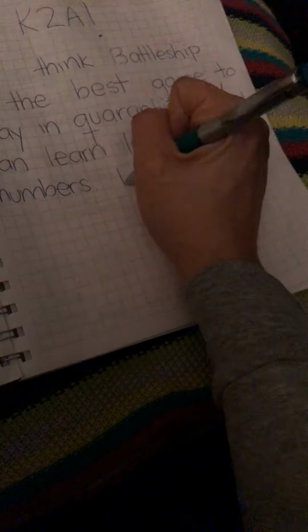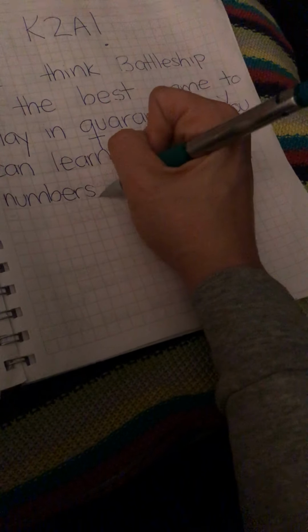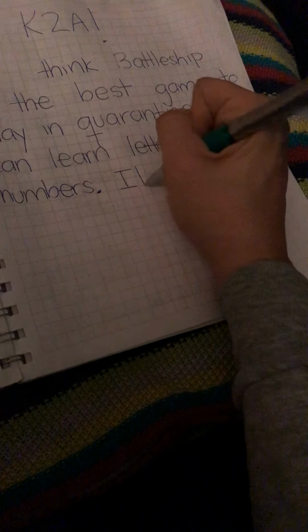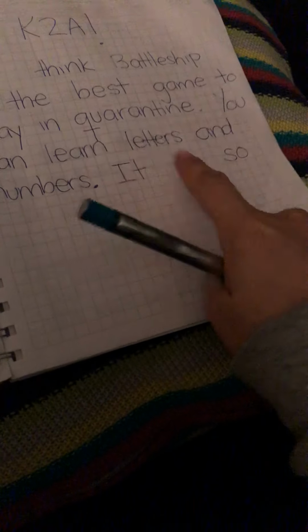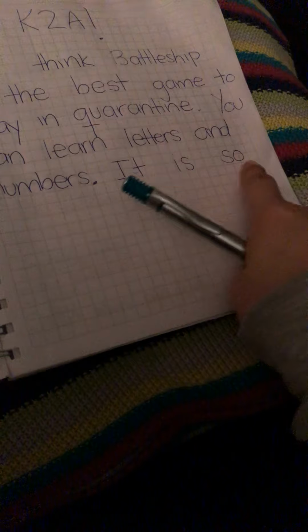That's one reason. I'm also going to tell my readers it's so much fun. It, that's a sight word, it. Let's make sure my period's clear. Okay, it is so, look at that, 3 sight words. It is so, no more space, so back to the beginning and down to the next line.